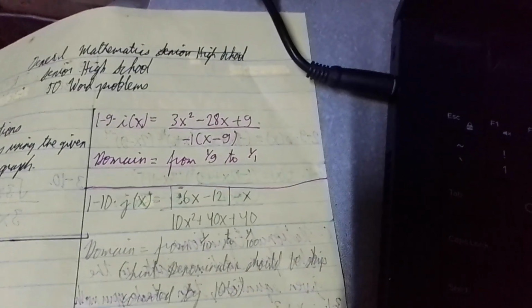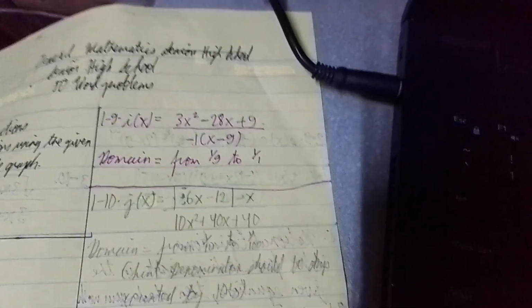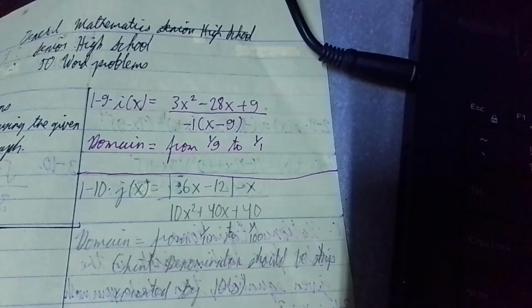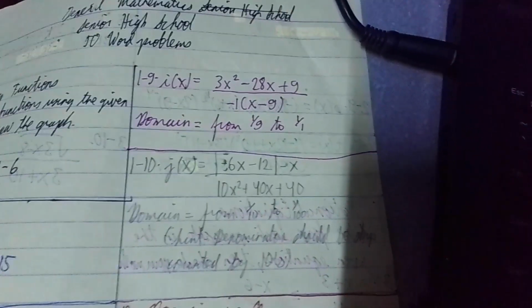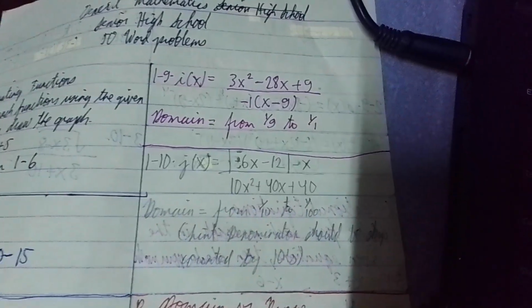Divided by, remember, 10x squared. This can be factored out, so you can factor out a 10. Therefore, it's 10 times 4x times 4. Moreover, this can be written as a sum of two squares. Just like that.